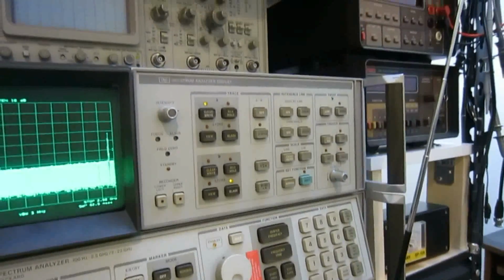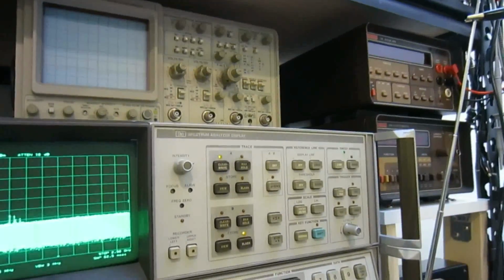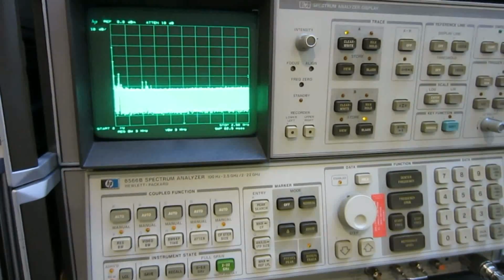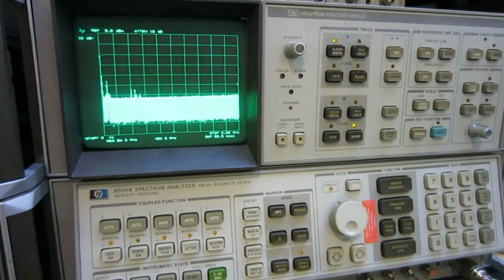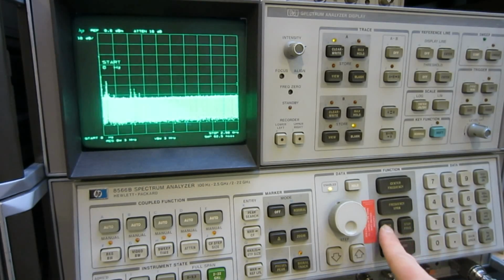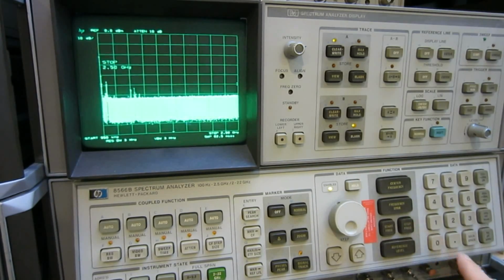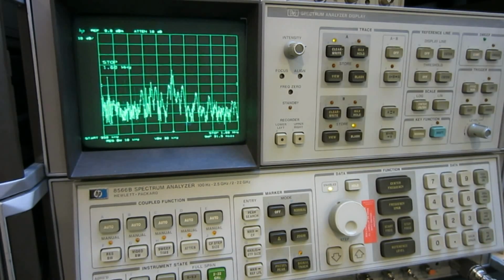I extended it because I'm right now in my basement, so I don't think the reception is very good. But hopefully we can receive a few strong stations. So let's set the start frequency to 550 kilohertz and a stop frequency to 1600 kilohertz. That roughly covers our AM frequency band.